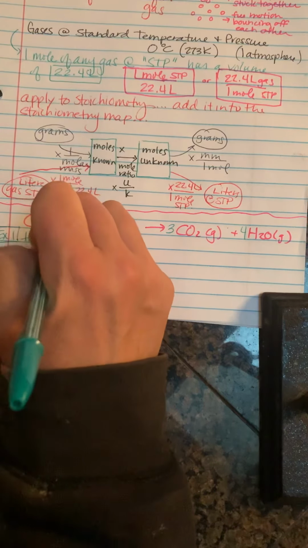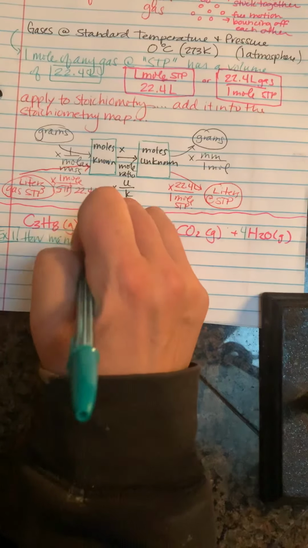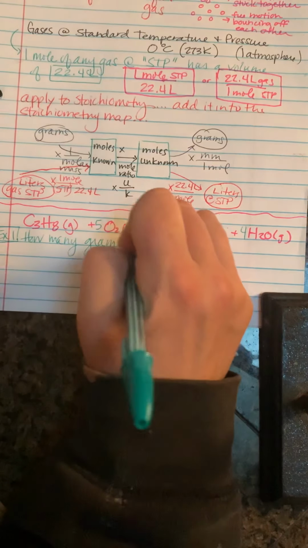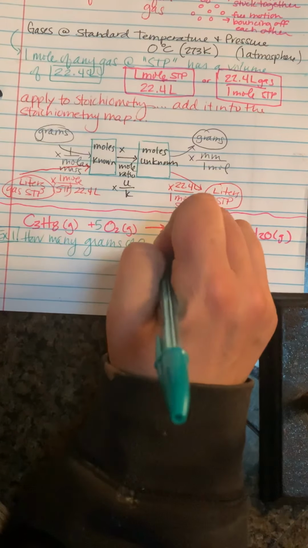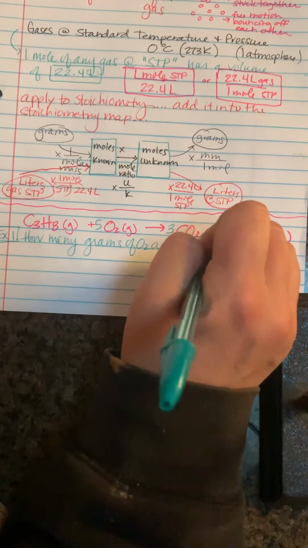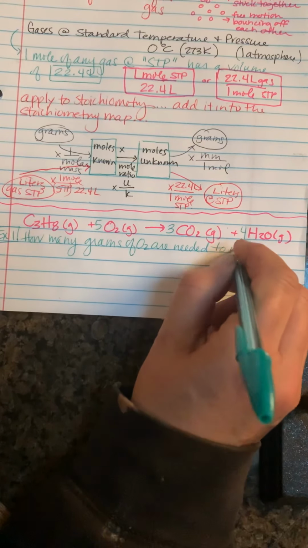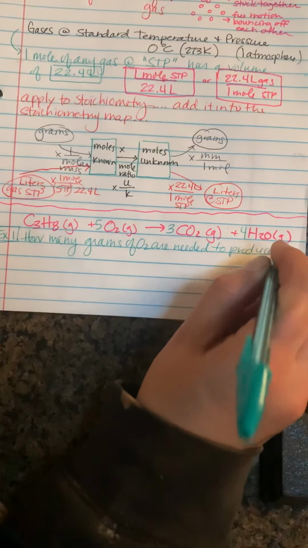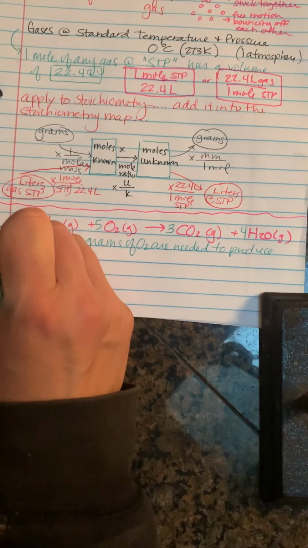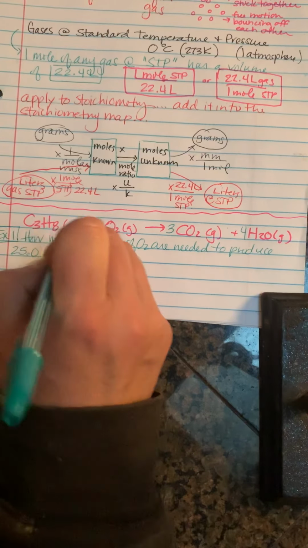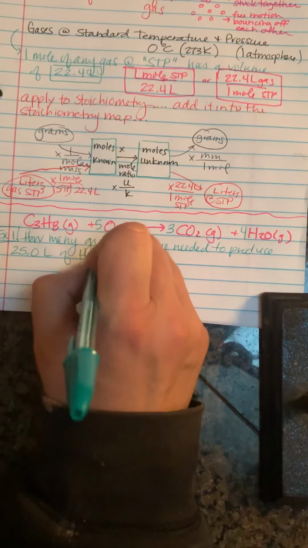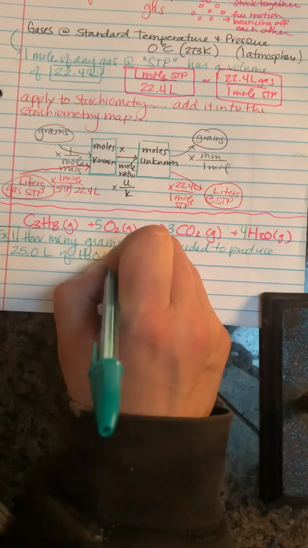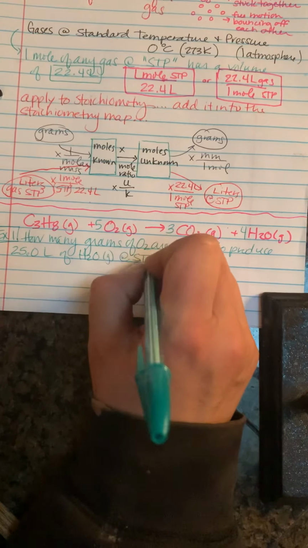We'll say how many grams of O2 are needed to produce, we'll say 25 liters of water gas at STP.